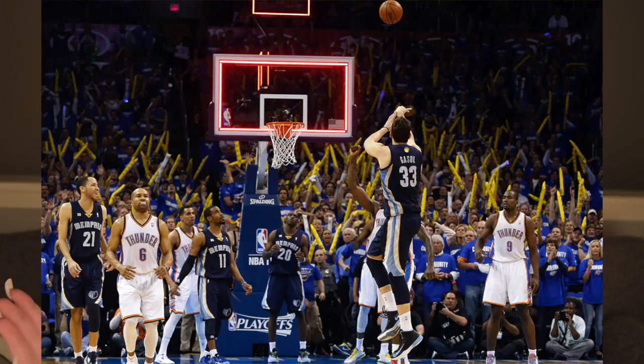Let's get really basic. The point of basketball is to get the ball in the hoop. That's it. So, you have your opponent's hoop and then your hoop, and you try to score in the basket. You try to put the ball in the basket. That's the simplest way to break down what basketball is.